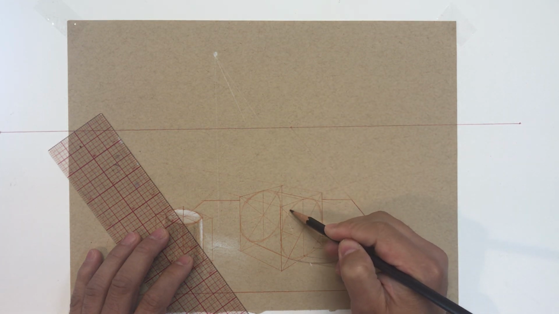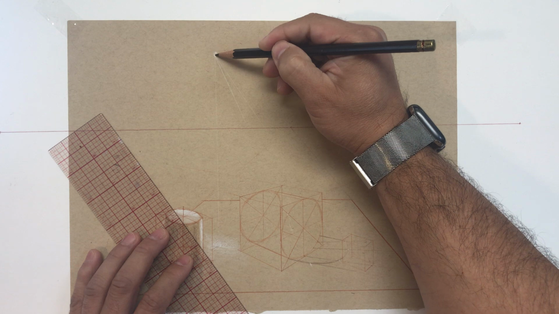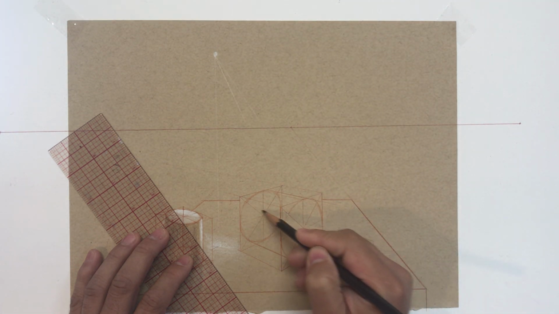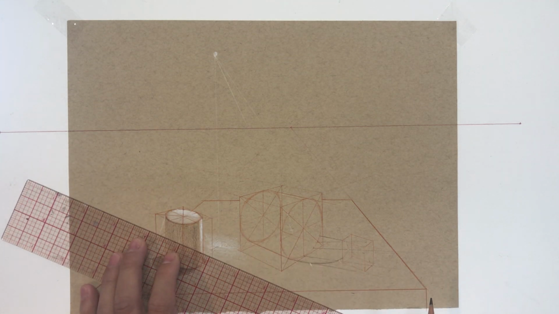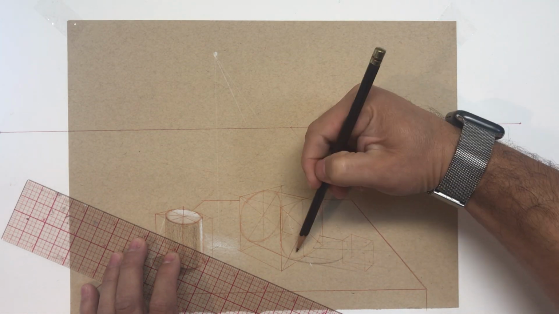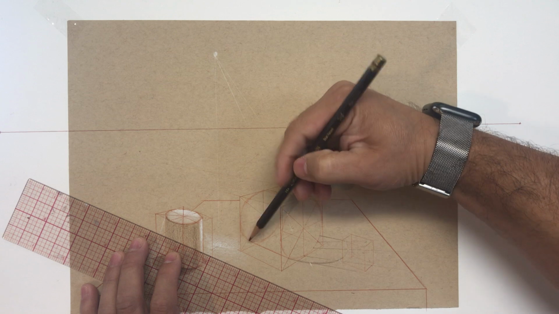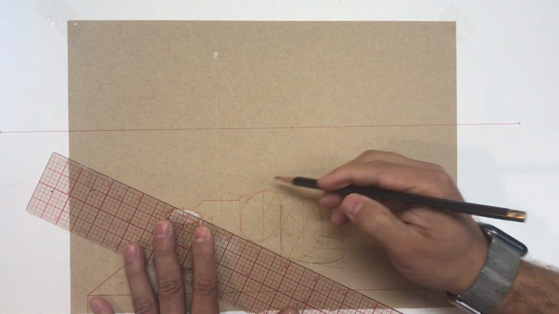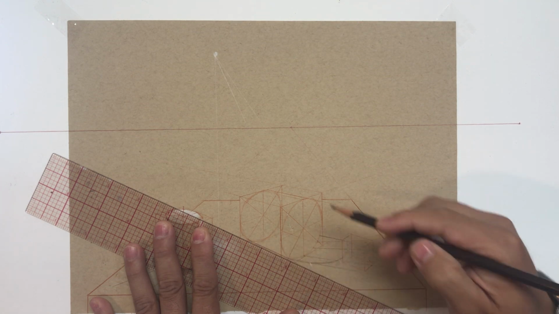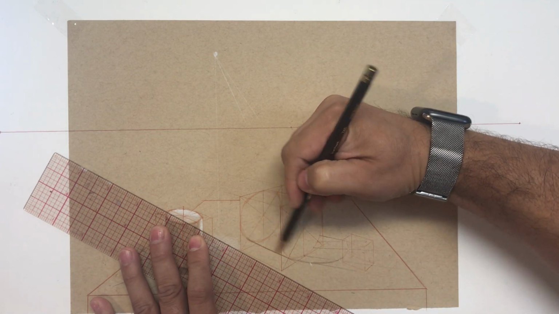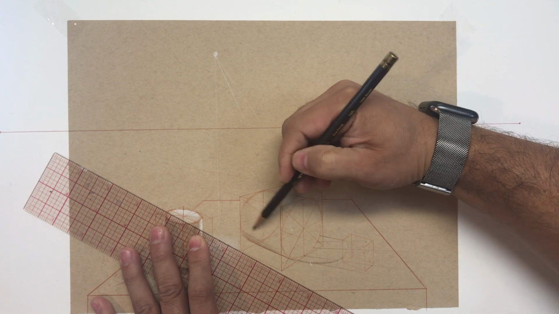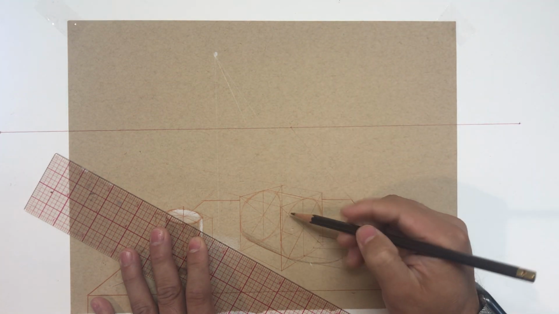This is the highest most point, but the light is coming down, hitting this cylinder on its side somewhere here. So that means that here we would not see a shadow core. We would see this volume getting darker. So we'll darken that. And then it will start going towards the light.